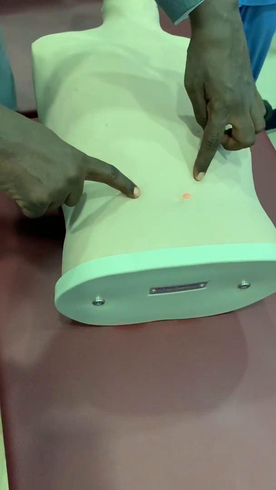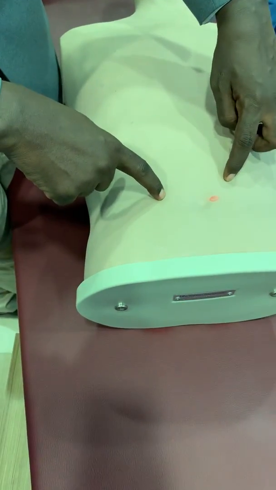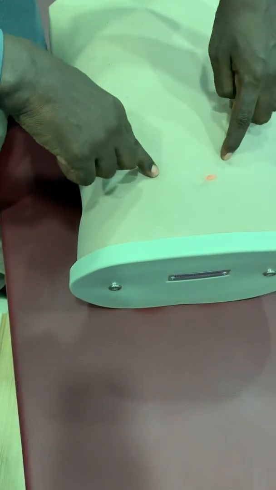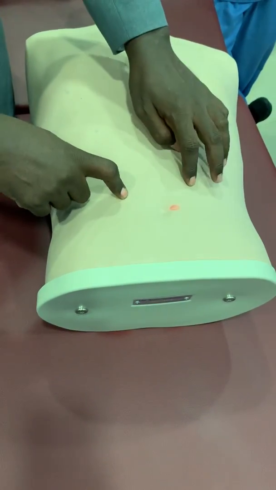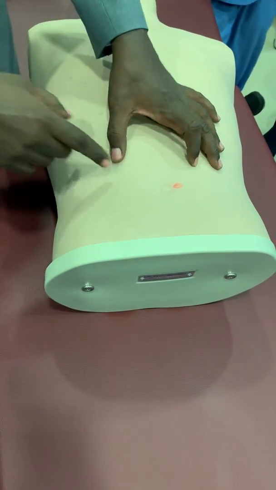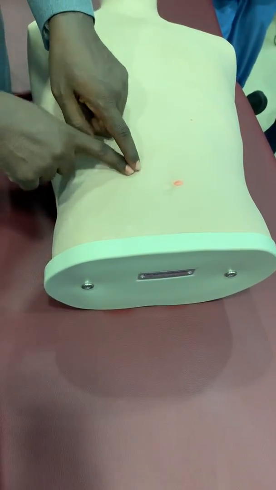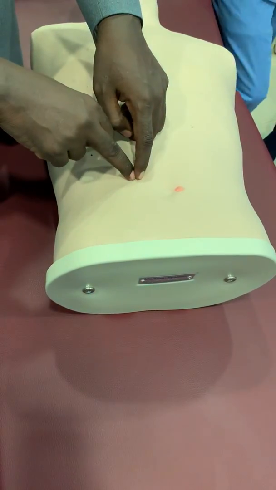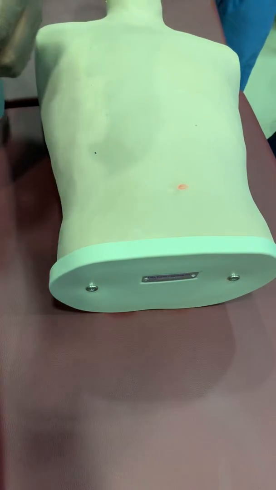This is the area to auscultate for renal bruit: above and lateral to the umbilicus, here for the right and here for the left. A bruit is a murmur heard over a stenosed artery. For example, if you hear the murmur here, you can say this patient most likely has right renal artery stenosis. The same applies on the left.